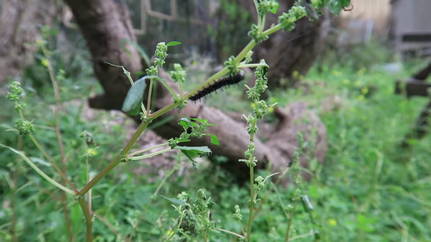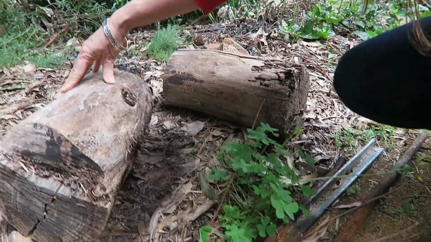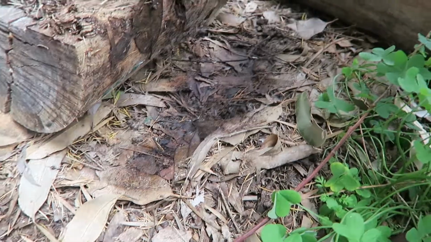Hi, I'm Mandy Bamford and this is my garden. I'm a zoologist and a science communicator, and I'm really interested in wildlife and how to keep it in our cities. And one of the best ways to do that is with a native garden, particularly local native plants. So that's what we've done in our garden.